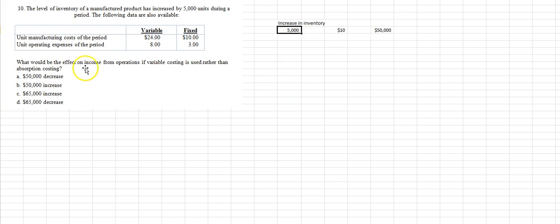What will be the effect on income from operations if variable costing is used rather than absorption costing? So you need to understand the perspective of the question, right? So now we're talking variable costing rather than absorption costing. So variable costing as it relates to absorption costing will be $50,000 less. $50,000 decrease. The answer to that would be A.